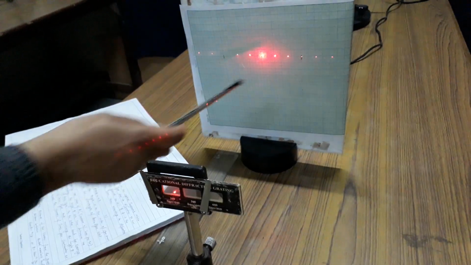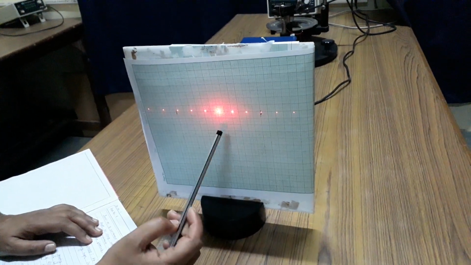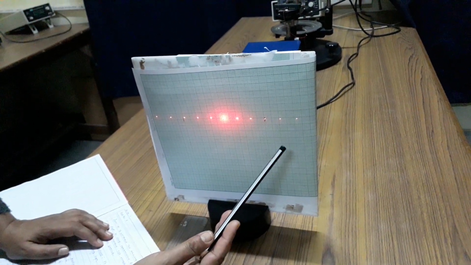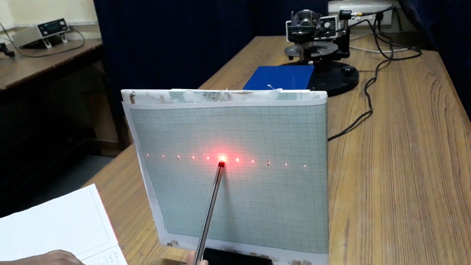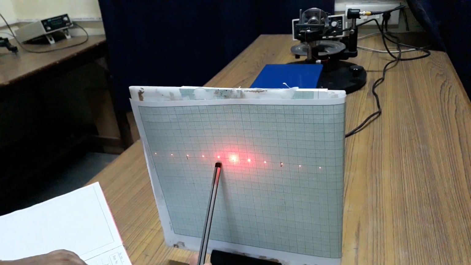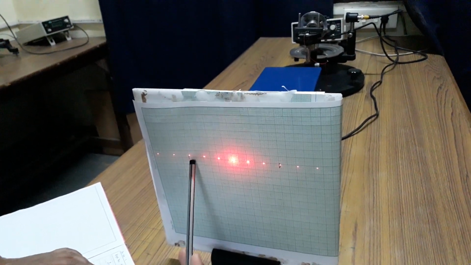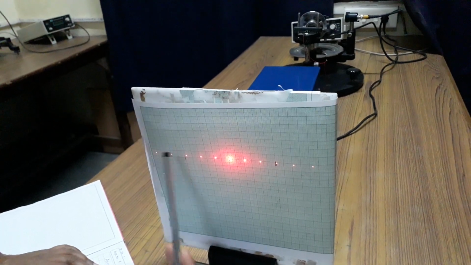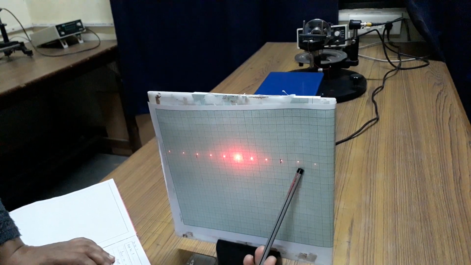Then I get a diffraction pattern here, and here I see that I am getting a large number of maxima above the central maxima. So this is my central maxima. This is my first maximum on the left, second, third, fourth and fifth. On the right, similarly, I have got the first order, the second order, the third order, the fourth order and the fifth order.